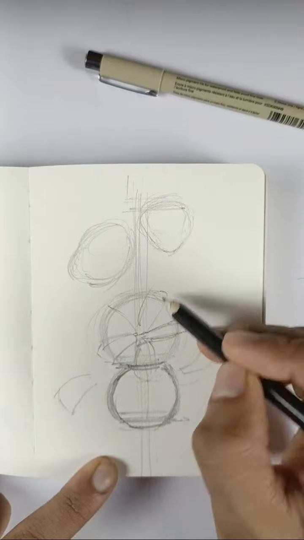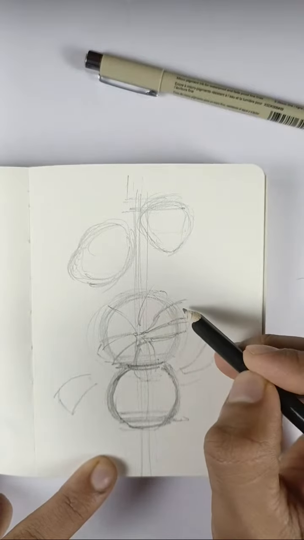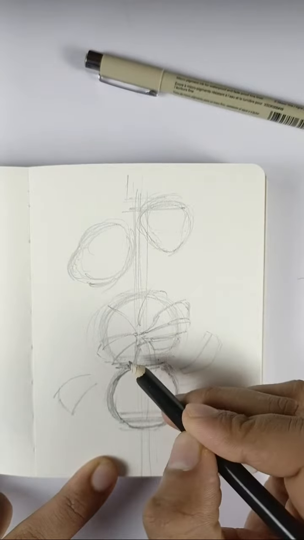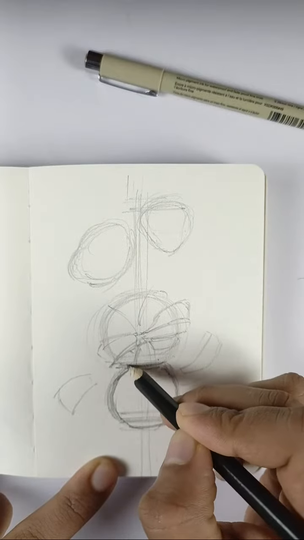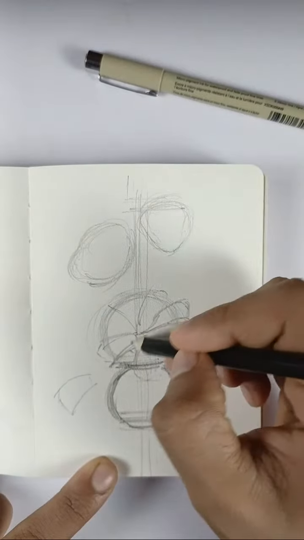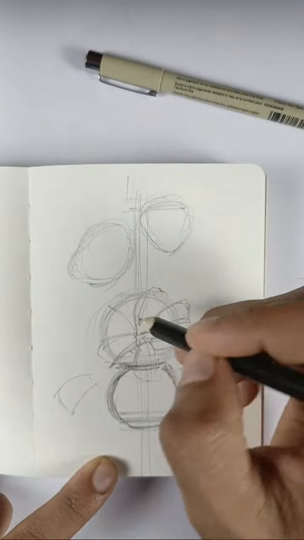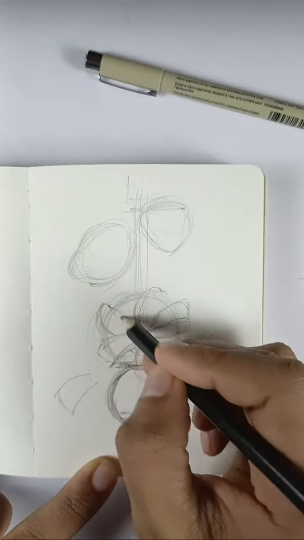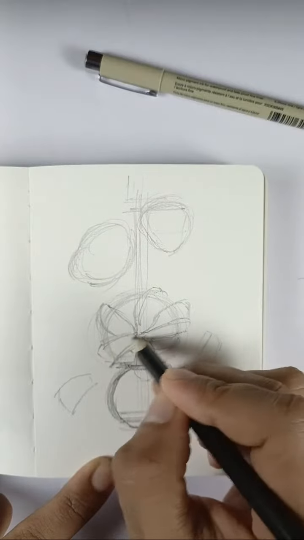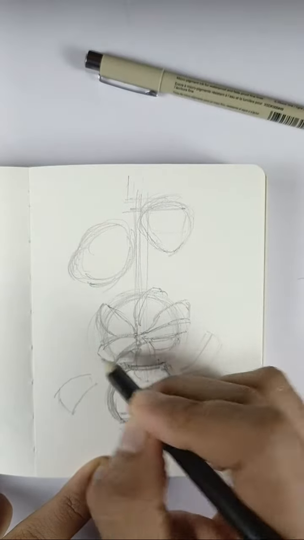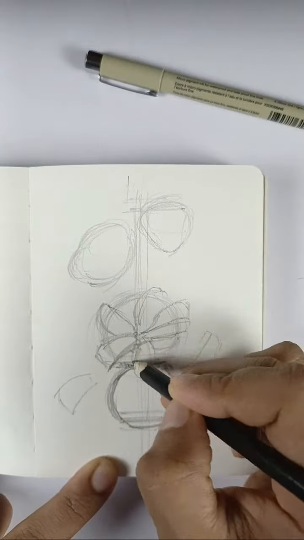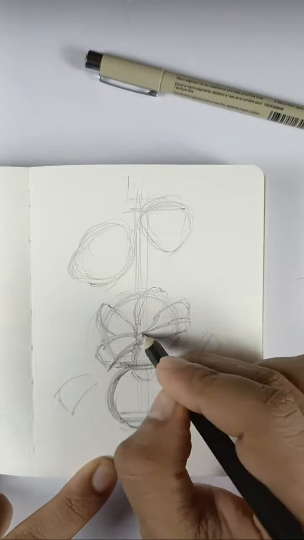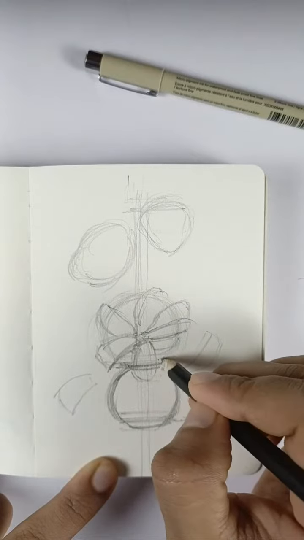One mistake that we often make when drawing flowers is we tend to draw all the petals exactly the same way, making it perfectly symmetrical. Remember the flower that we used to draw in childhood? You don't want to draw that, but instead you want to draw something that looks more organic. So you can just extend it and make this bigger.